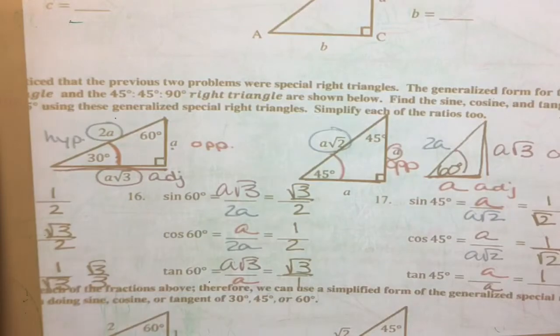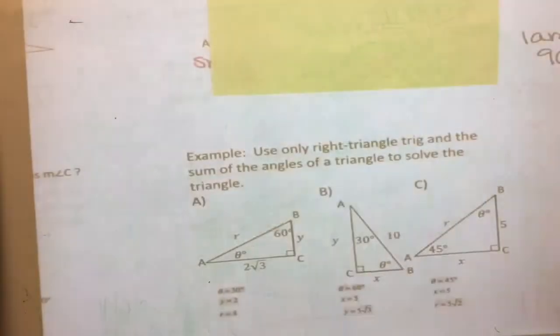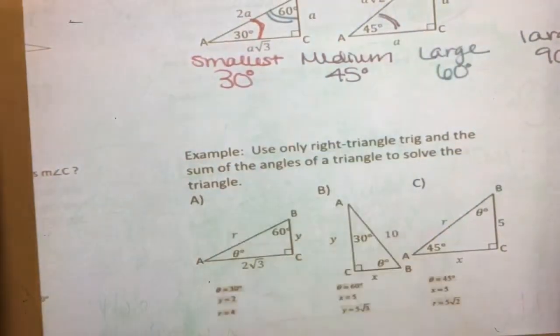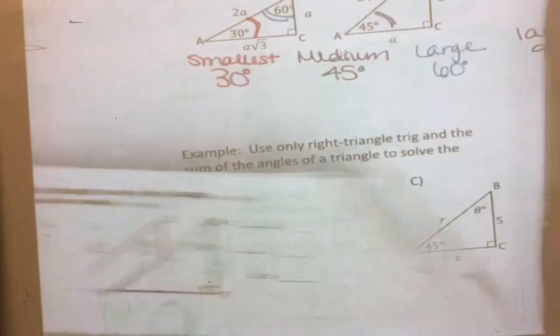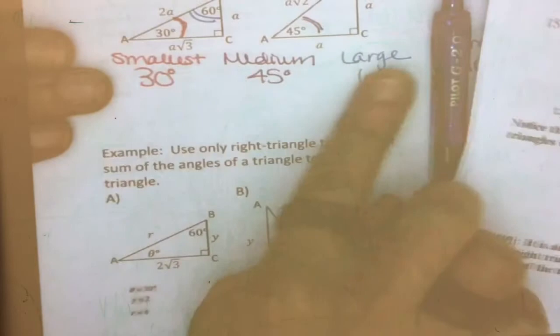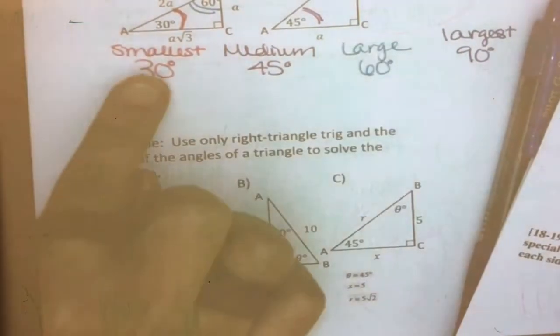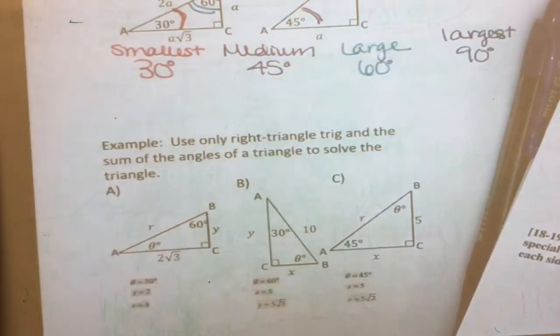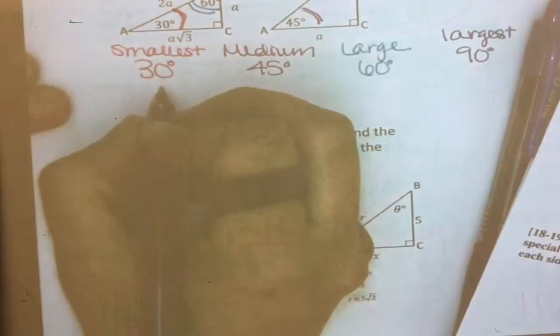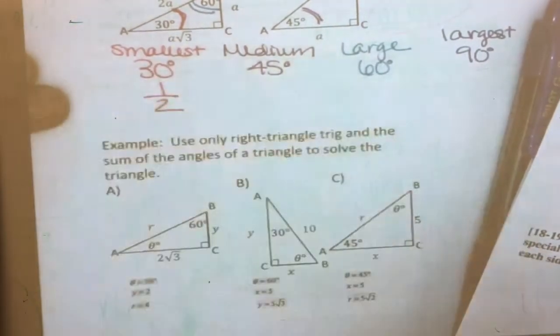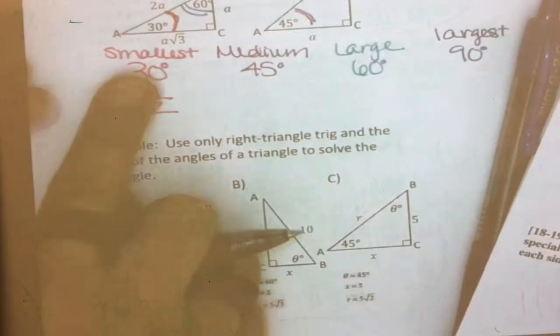Okay, guys. So, I don't have those triangles perfectly memorized. What I do have is these numbers and those ratios, okay? So the smallest angle is always opposite the smallest ratio. What was the smallest ratio? 1/2. So this is always going to go on the opposite of the 30.